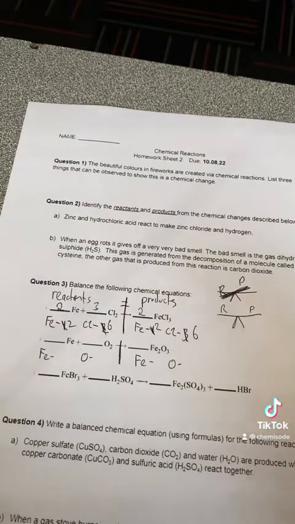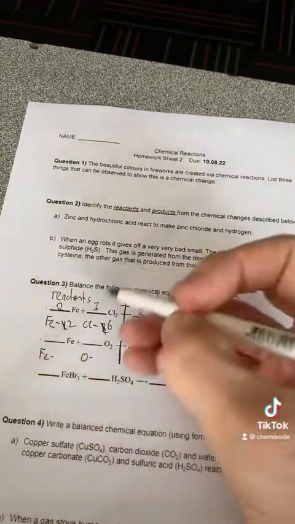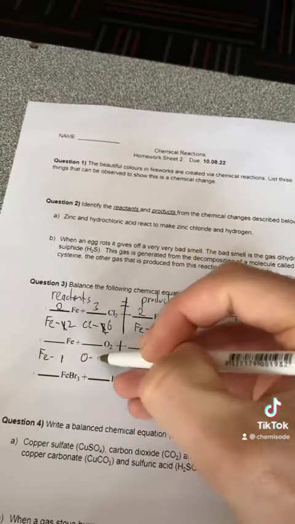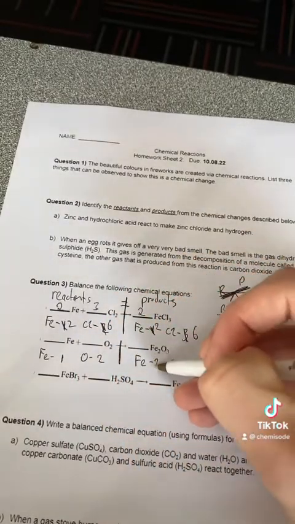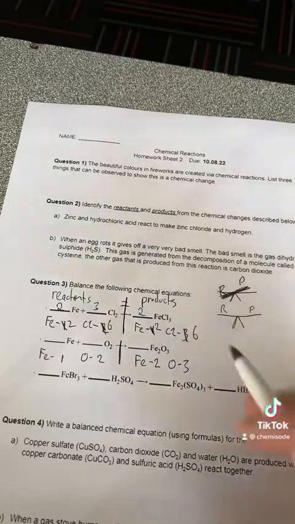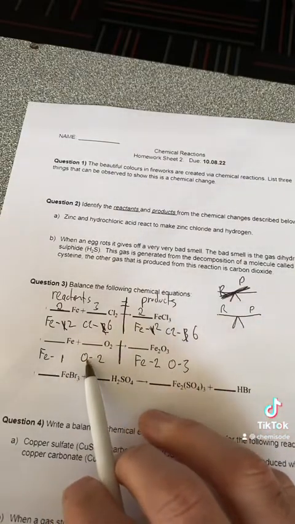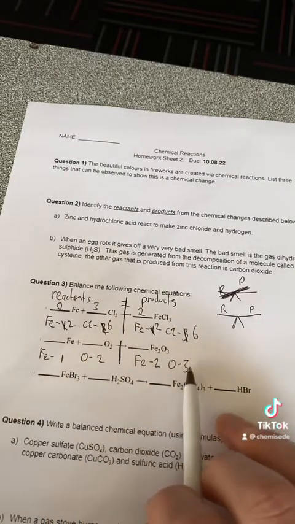Let's look at the second problem now, and again I'll take a stock take. I've got 1 iron here and I've got 2 oxygens. I've got 2 irons here and I've got 3 oxygens. What's not balanced? I can see my oxygen's not balanced. I've got a 2 and a 3 again.